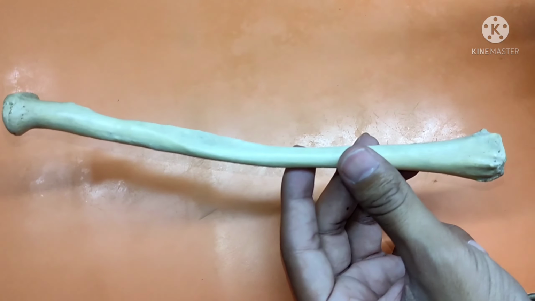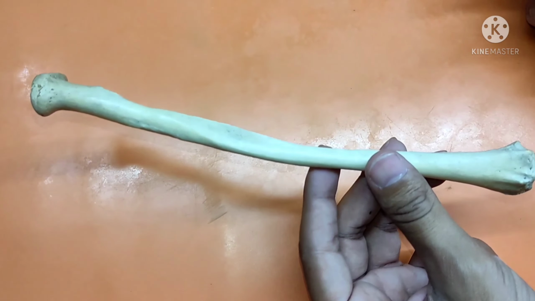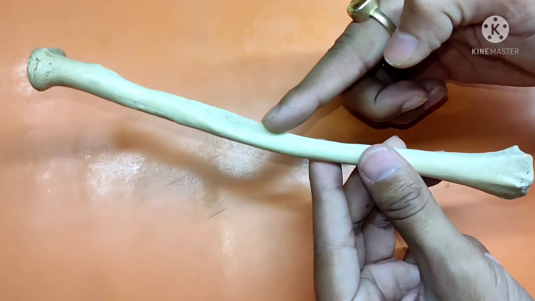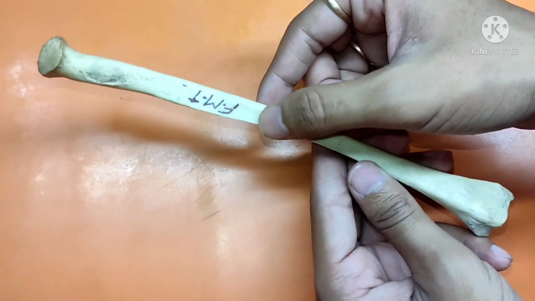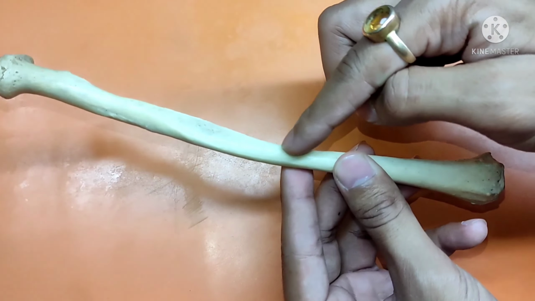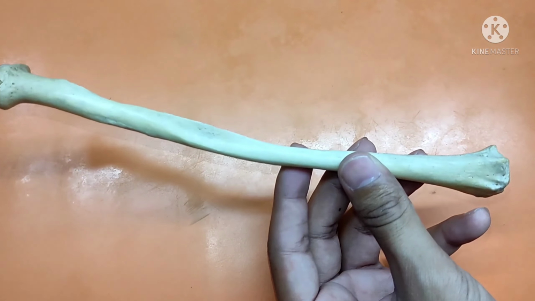And there are three borders: anterior border, posterior border and the medial border. For the side determination, we should focus on the medial border, which is the sharpest border. This is the sharpest border. This is the medial border. It should be on the medial side. This is the radial tuberosity. It is also on the medial side.